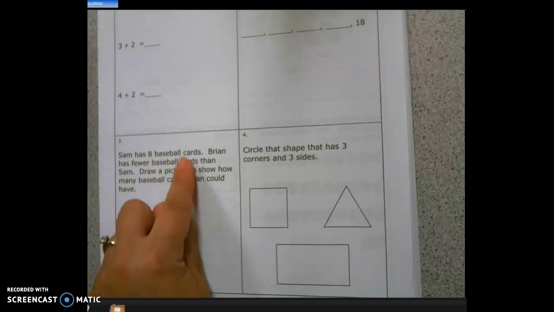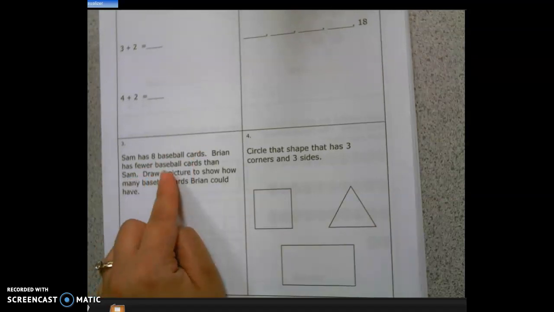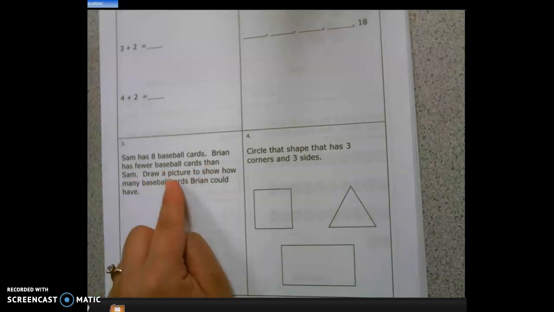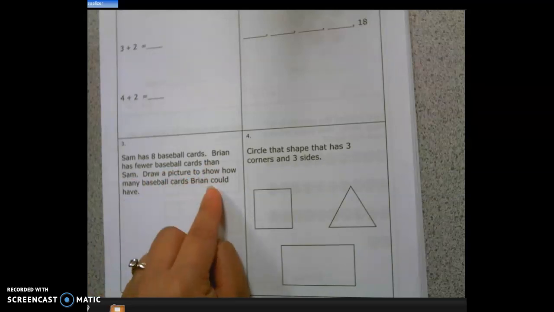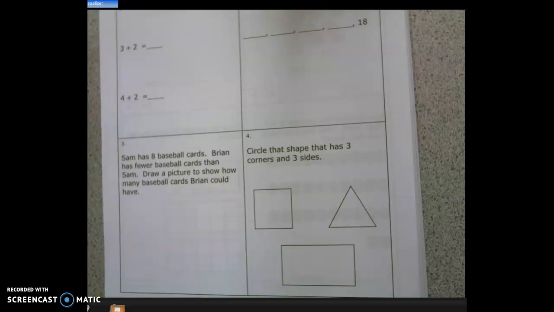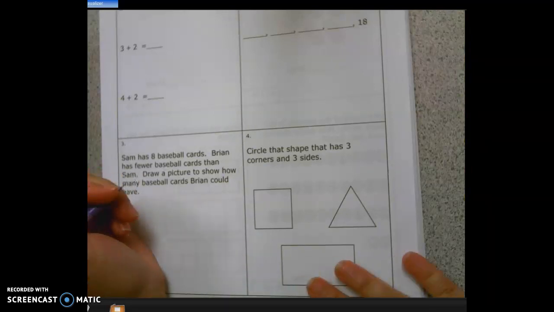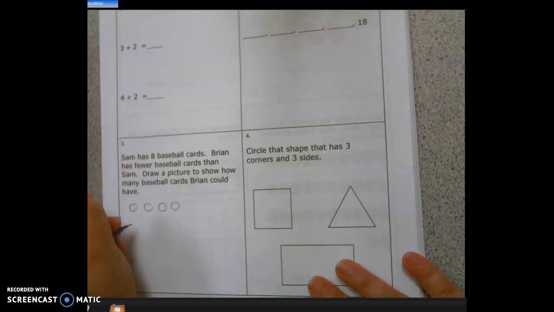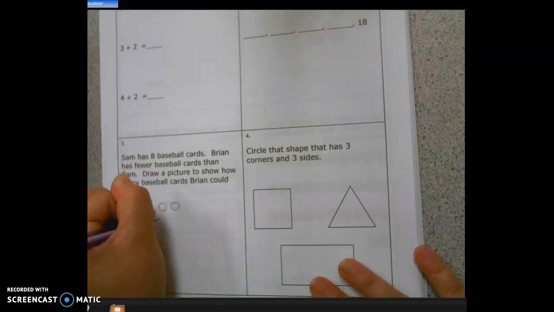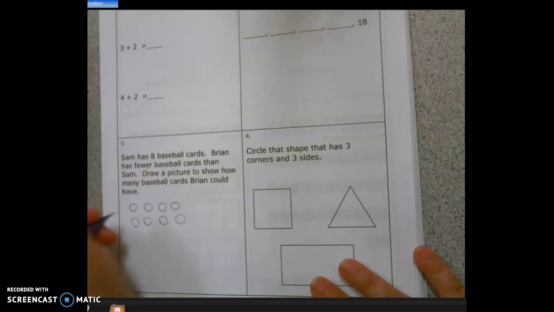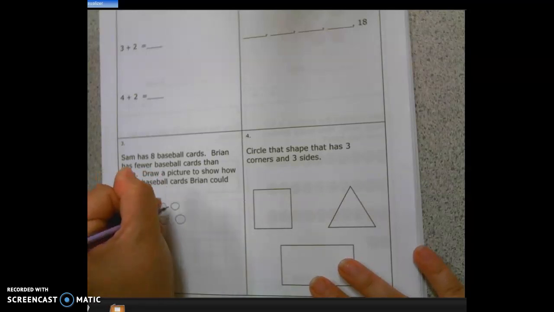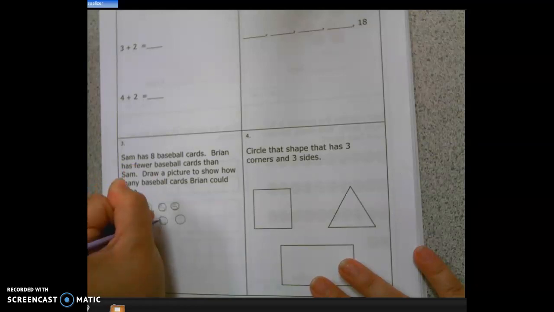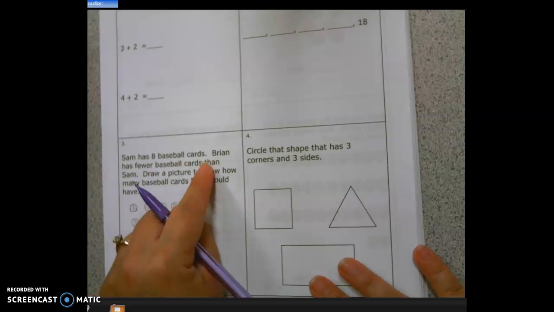Sam has 8 baseball cards. Brian has fewer baseball cards than Sam. Draw a picture to show how many baseball cards Brian could have. So for this, we're going to draw a picture. How many baseball cards does Sam have? 8. So I'm going to draw 1, 2, 3, 4, 5, 6, 7, 8. And I'm going to put an S in them because that tells me they are whose cards? Sam's cards, right? So Sam has 8 baseball cards.